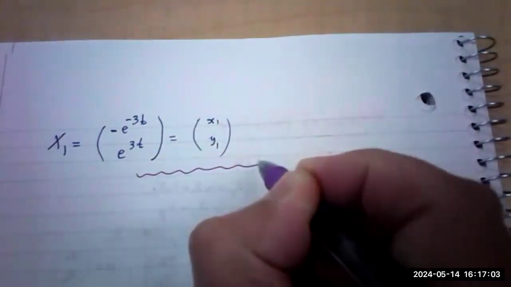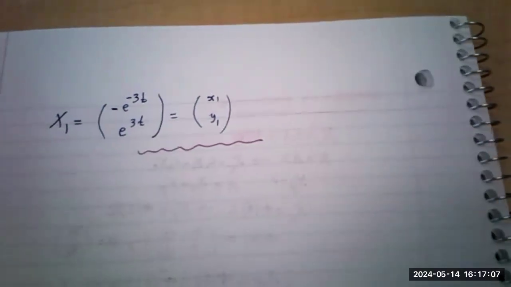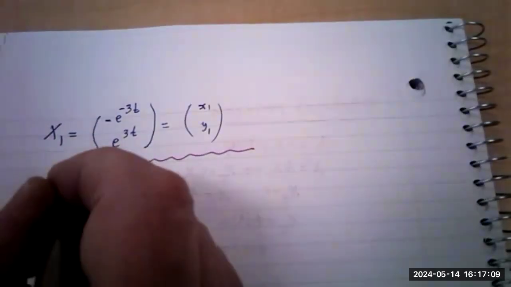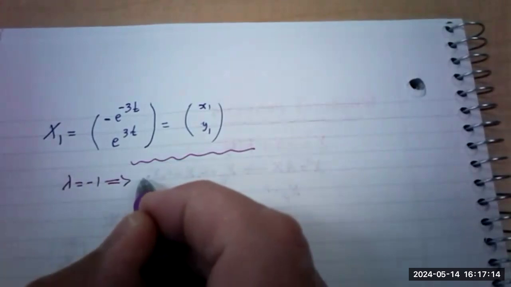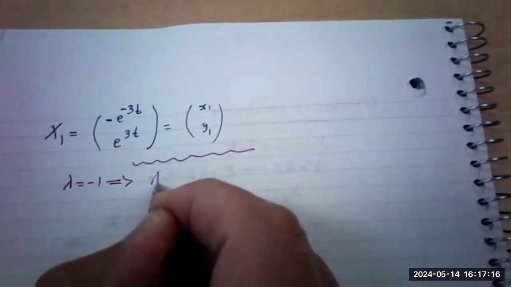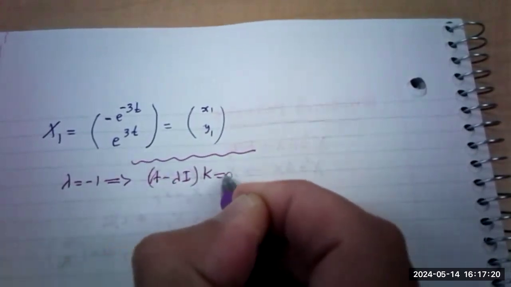So we repeat it again to get the x2, the second solution, coming when lambda was equal to -1. We form A minus lambda I times k equal to 0 again.